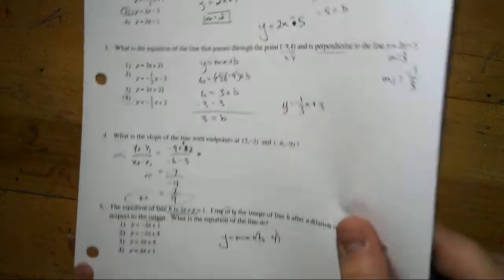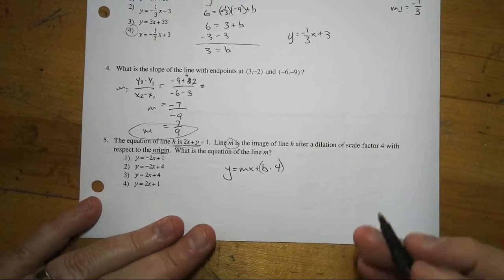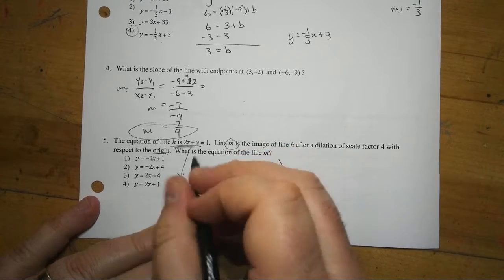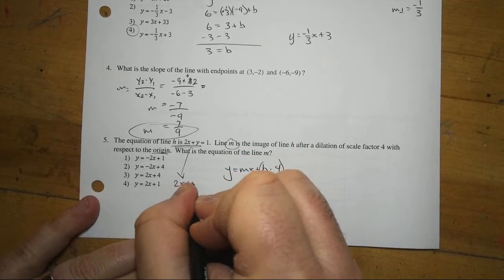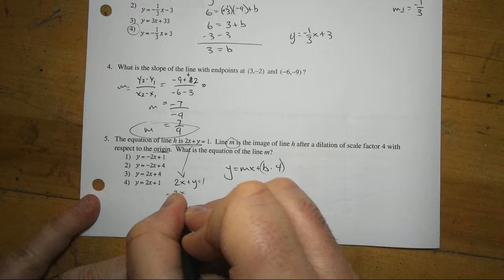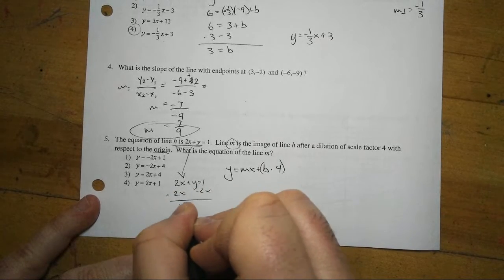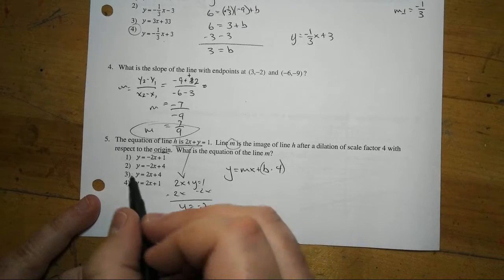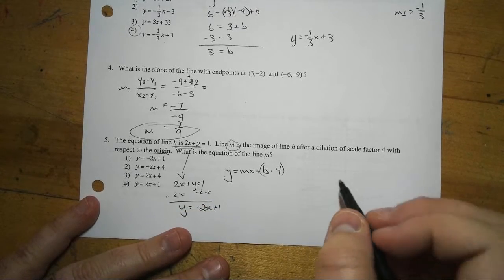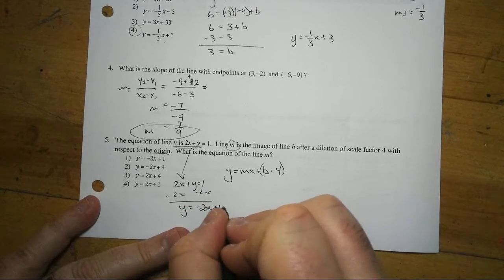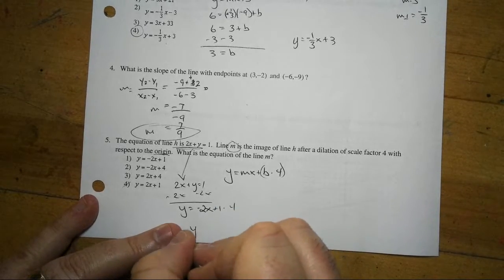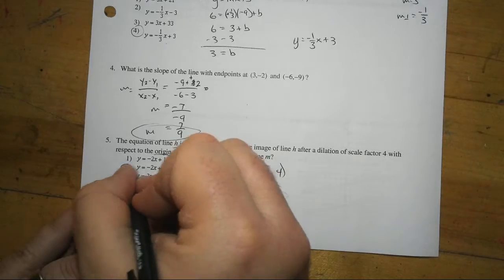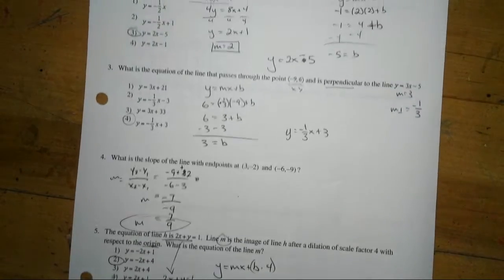Okay, great if you guys can see that one. There we go. So we're going to take and solve this for y first. So 2x plus y equals 1. We'll subtract away the 2x. So we get y is equal to -2x plus 1. Remember, the line's always parallel, so we can automatically cross off 3 and 4 here. And now what we're going to do is multiply that 1 times 4, and we get our new equation. That's choice 2. And that's page 1.